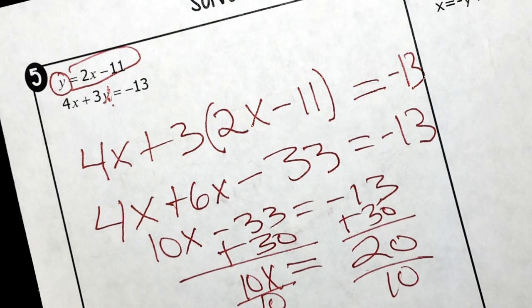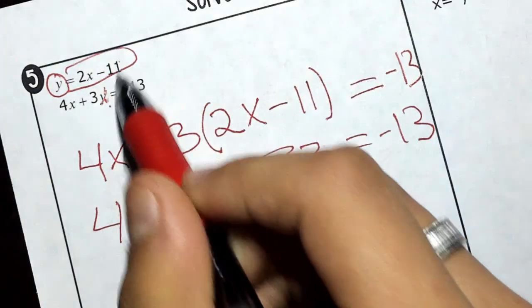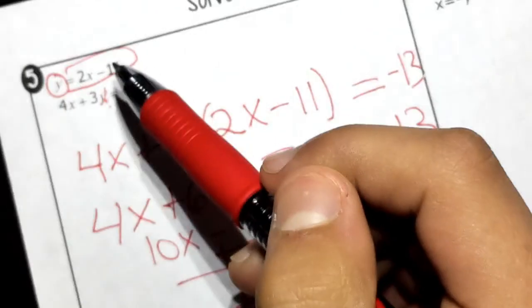And then you have to plug in for your y value. You can use either of these equations. Either one doesn't matter.